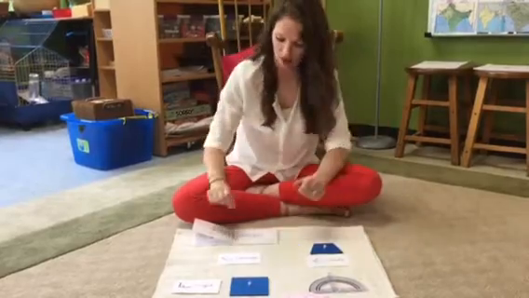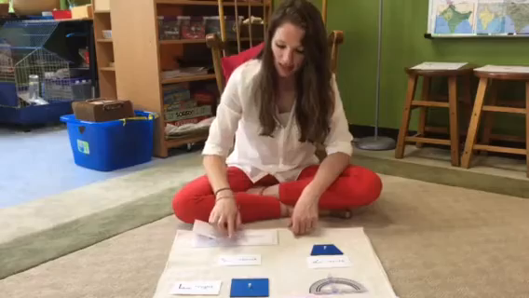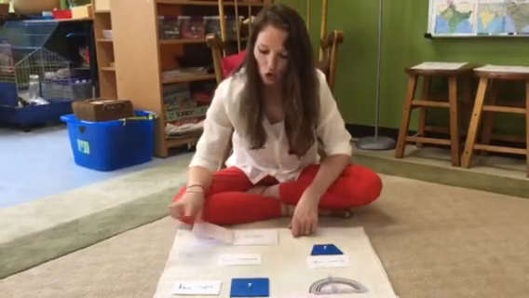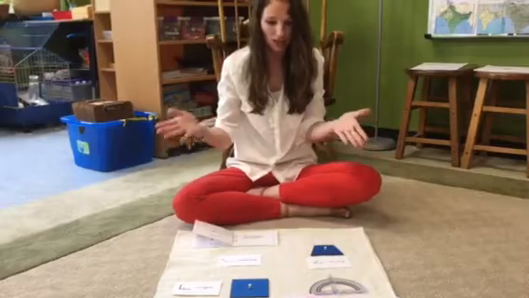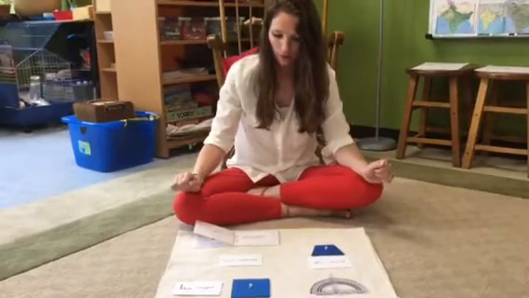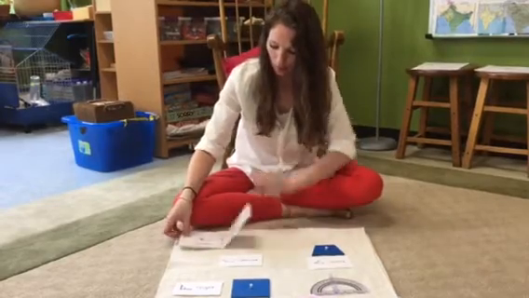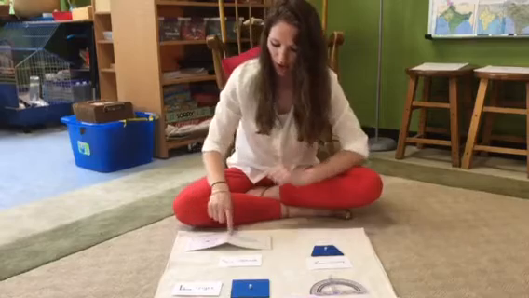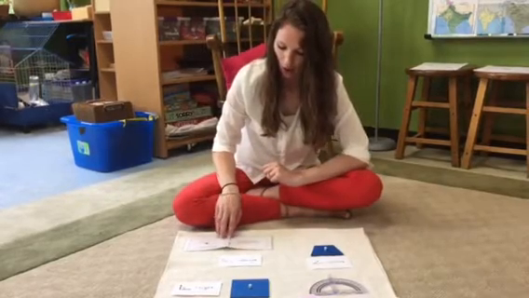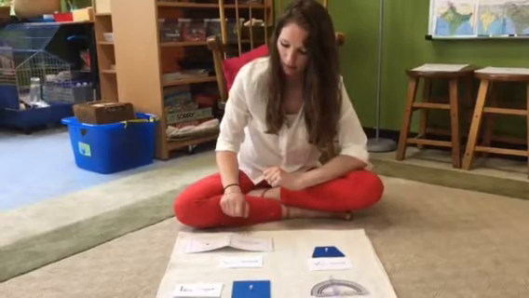And then the last type of angle I want to share with you is called an obtuse angle. This angle is an angle that measures greater than 90 degrees. It's more than 90 degrees or larger. Here's another example of an obtuse angle. An obtuse angle is greater than a right angle. It always measures greater than 90 degrees.